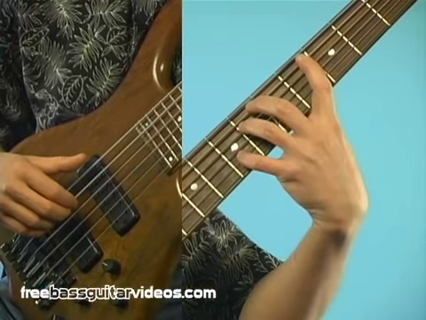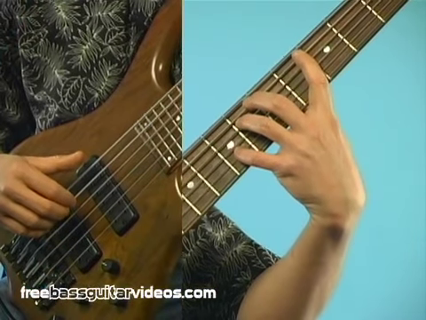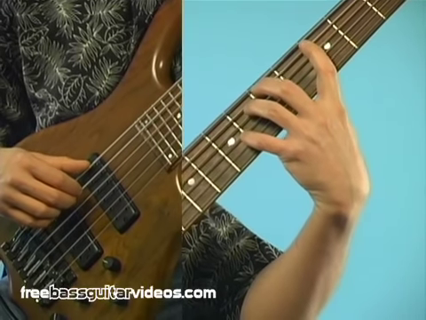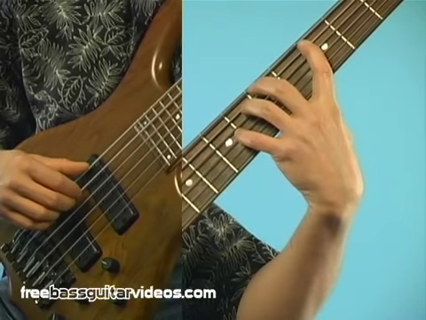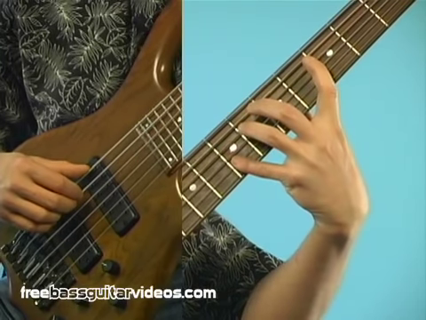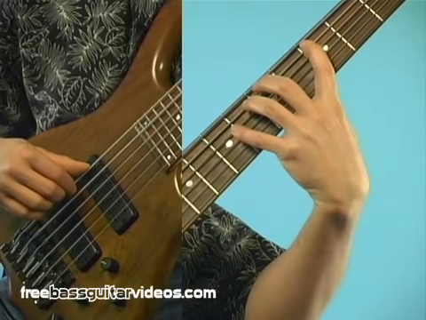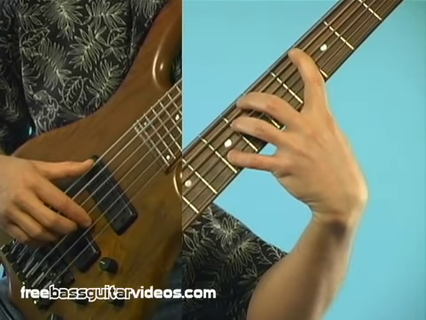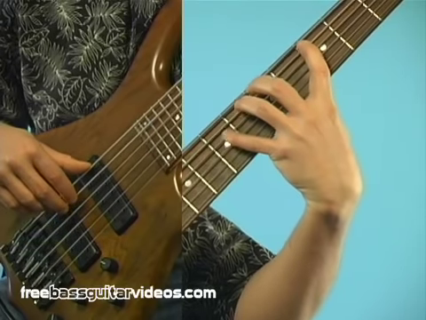Now I'd like to show you the different octave ranges between the 4, 5, and 6-string bass. Starting with your first finger on the G on the E string, going up to the B on the E string in these 5 frets. So if I play a low G and then go up to the G string on the 7th fret, I have an octave and a half range.